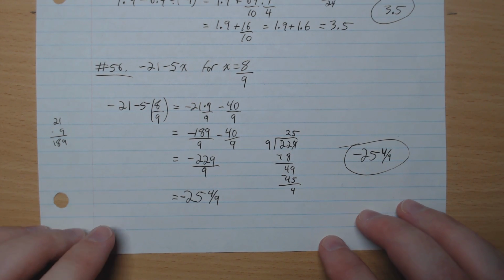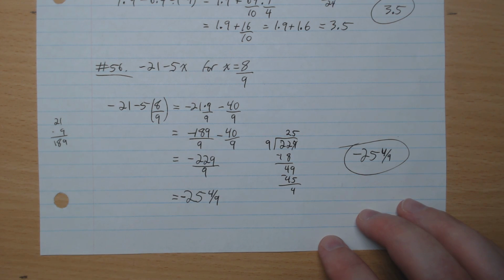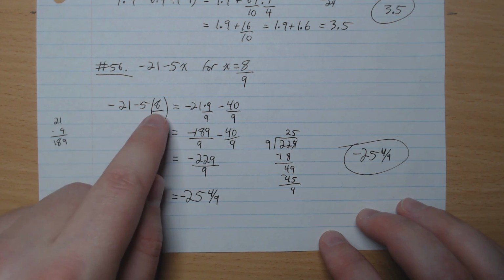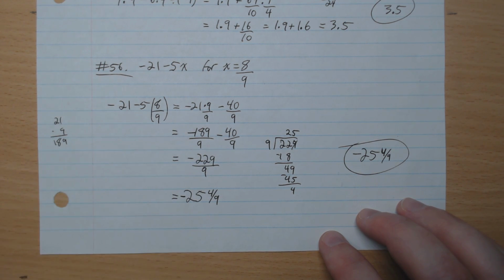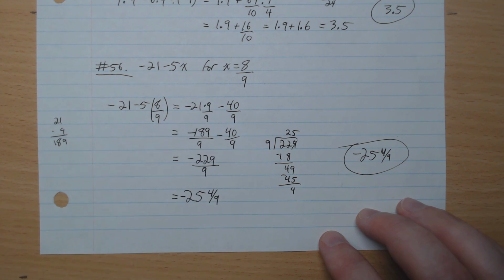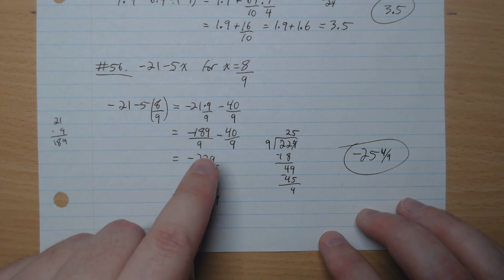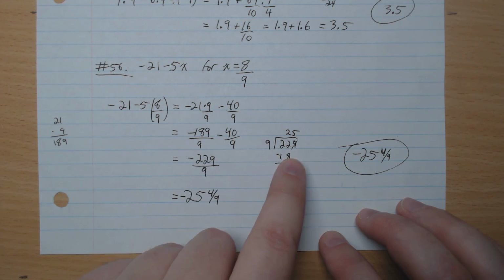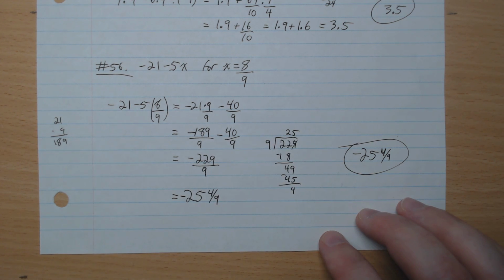Number 56. Negative 21 minus 5x for x equals 8 over 9. So we're starting by replacing x with 8 over 9 as such. And we're going to be performing an addition here of fractions. So we're going to bring 21 to have common denominator of 9. So times 9 over 9 as such. And now we have negative 189 minus 40, which gives negative 229. And to find out how many whole integers there are in this division, we're going to go 229 divided by 9, which gives 25. And so our answer here is negative 25 and 4/9.